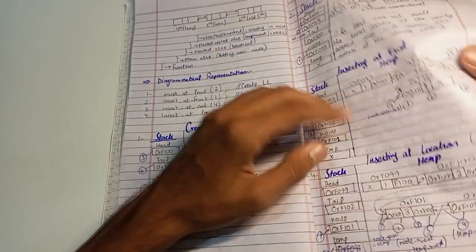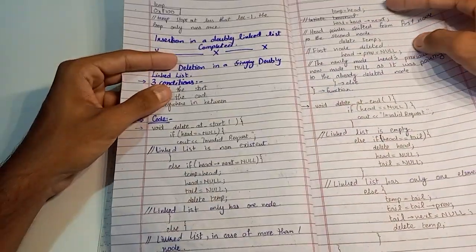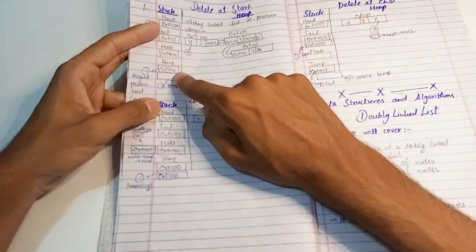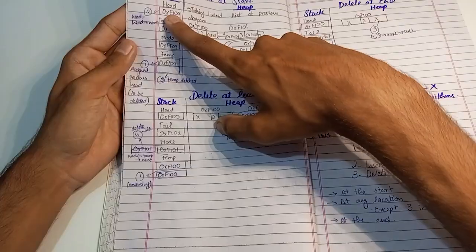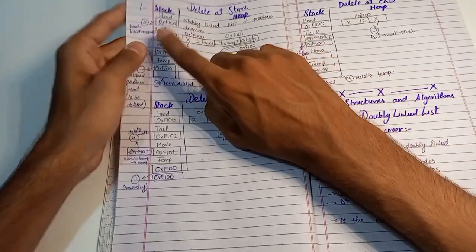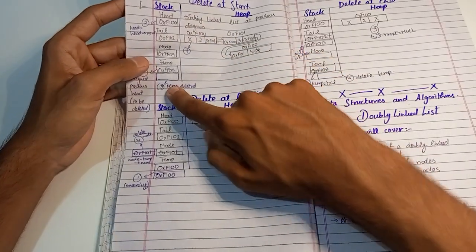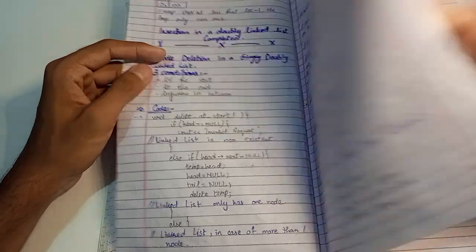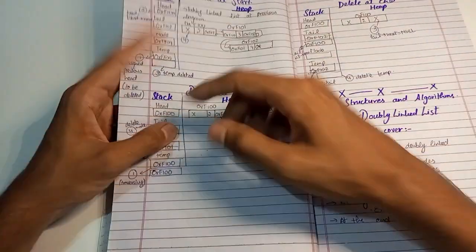Sorry, we assigned the head to temp. So over here we have temp. We assigned the head's address to temp. The first one, assign previous head to be deleted. Next up, we did head is equal to head next. We shifted the head from the first node to the second node, which is this node. Next up, we're going to delete temp. Temp is deleted. Temp freed, which means this node is now gone. The previous head is now gone, and temp is freed now.